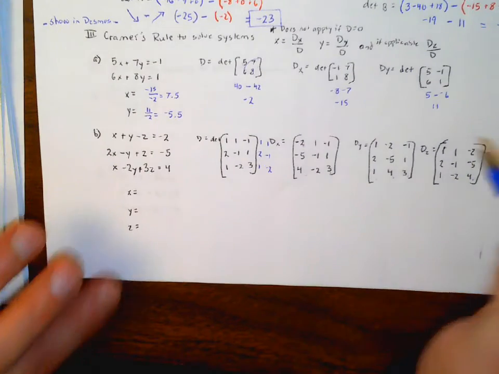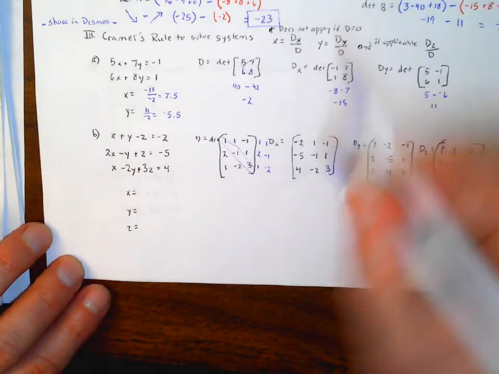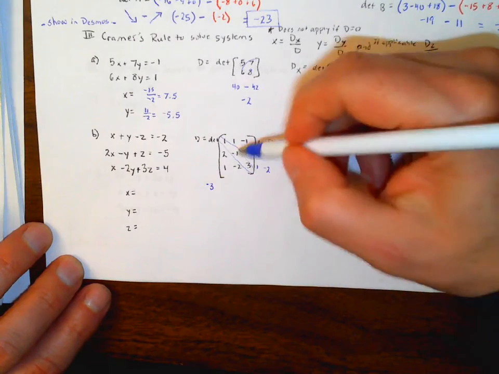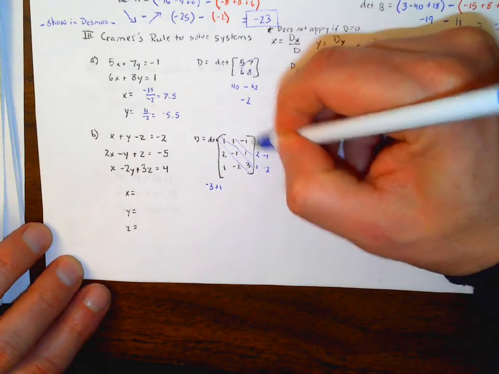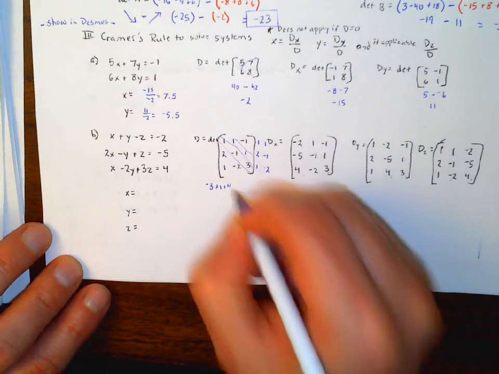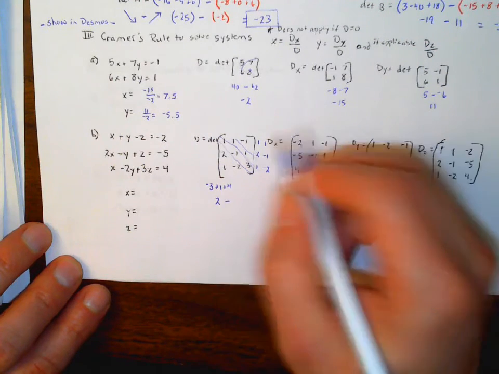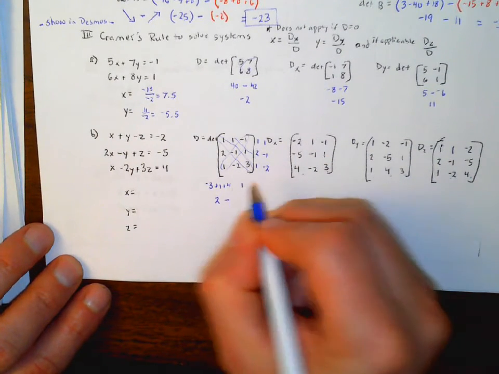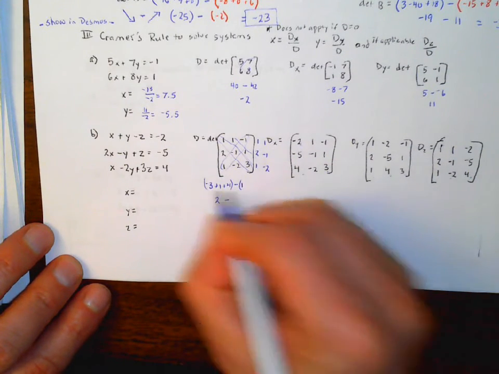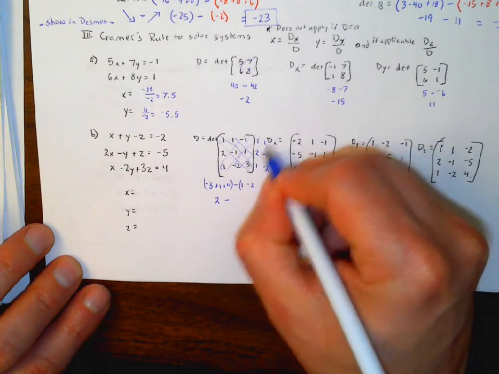You can also do this in Desmos to get it. So that would be negative 3, and 1, and 4. So that would be 2 minus 1, and negative 2, and 6.